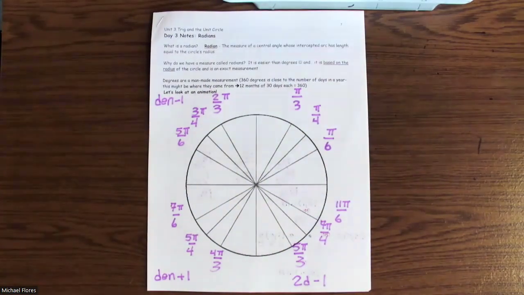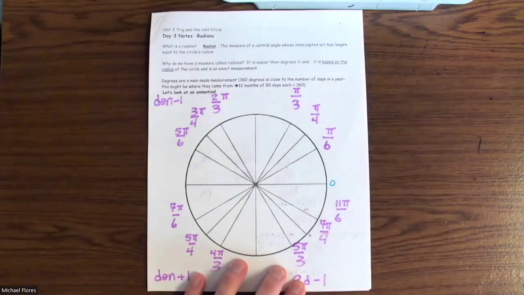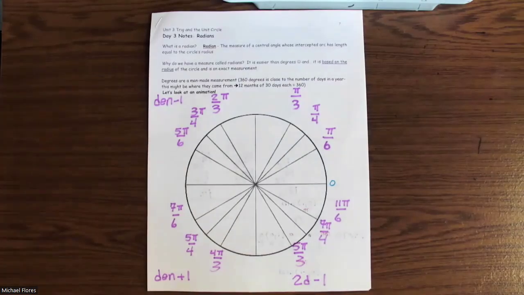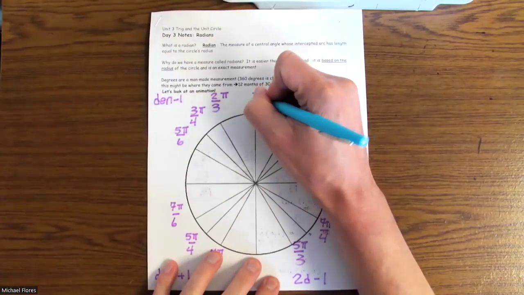Now, let me show you what your quadrant angles are. Here, your quadrant angle is 0 degrees, or sorry, 0 radians. We're doing radians now. Here, we're at pi over 2 radians.